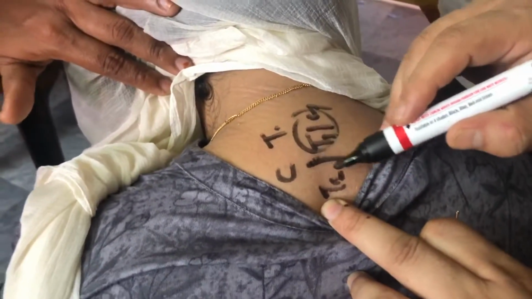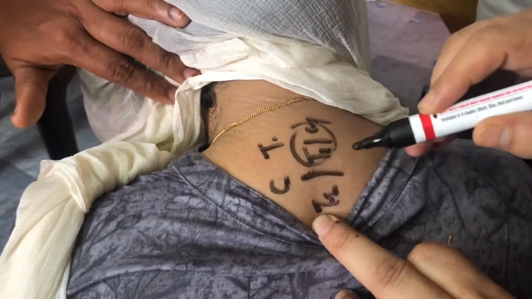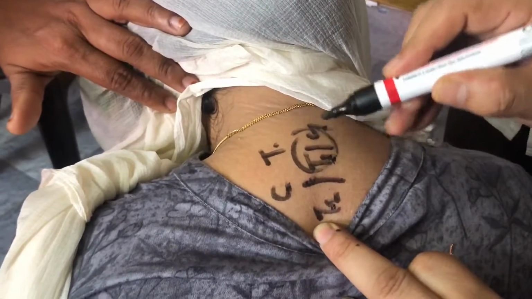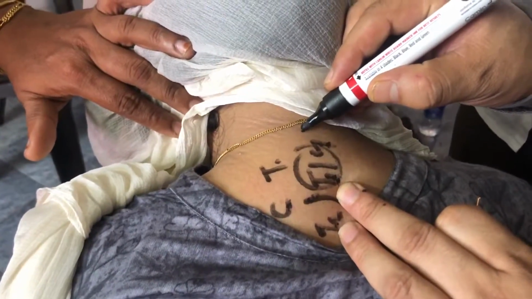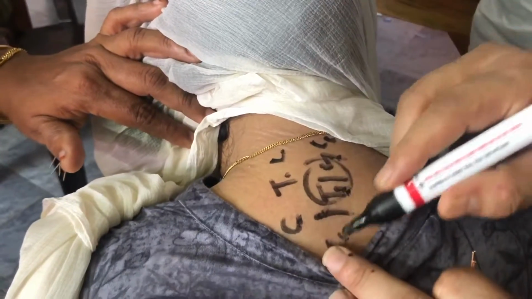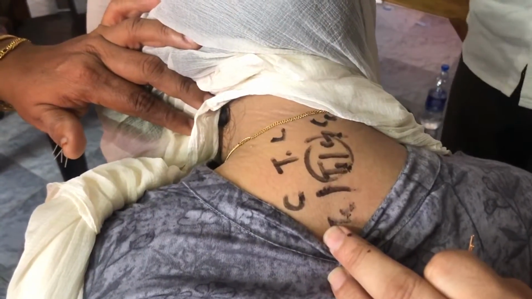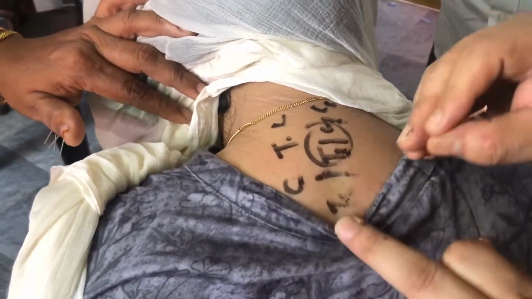So between thoracic 2 and thoracic 1, it is cervical. Between thoracic 1 and cervical 7, this is thoracic. And if we go between cervical 6 and 7, this is lumbar spine. So we have an inverted spine here. So I want to treat the cervical spine, so I will put the needle between T1, T2.